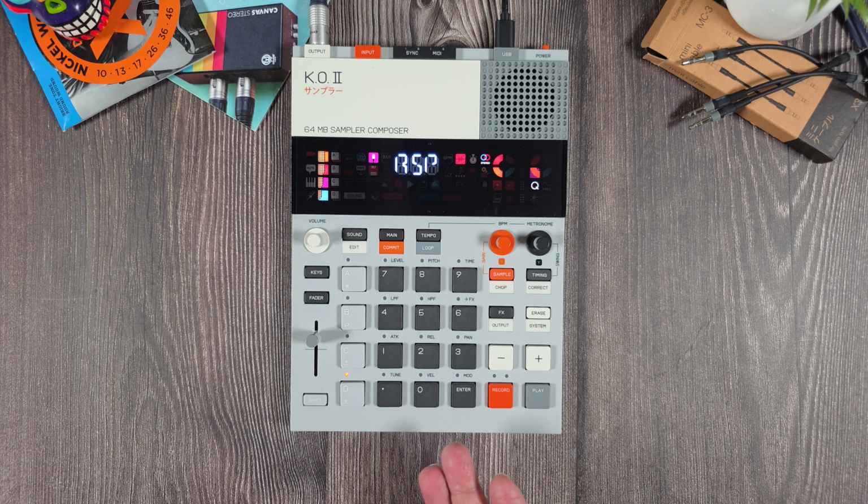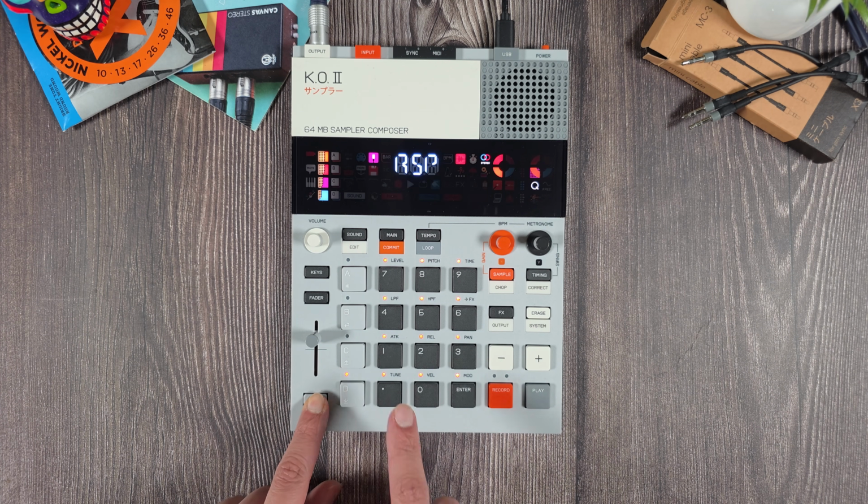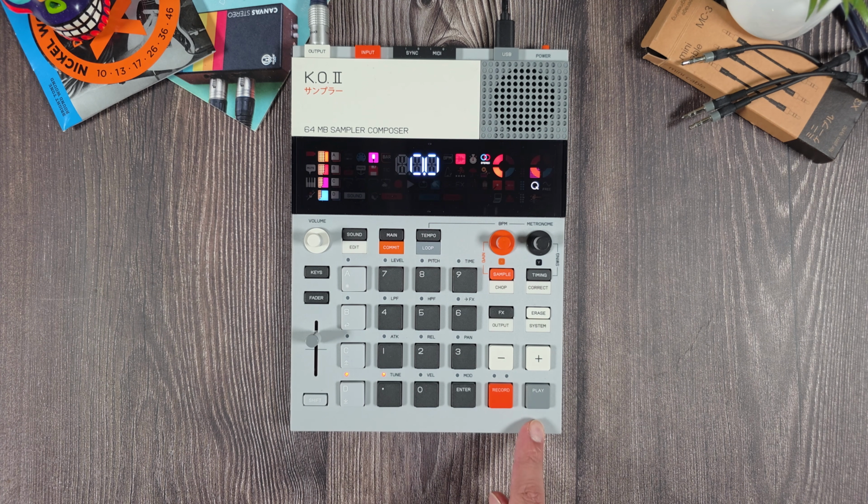So my pattern was 2 bars long. Whenever we do the hands-free sampling and we start sampling, it will record those 2 bars. If I had 4, it will record 4. If I had 5, it will do 5. Now we still can decide how many bars we want to record from that take.